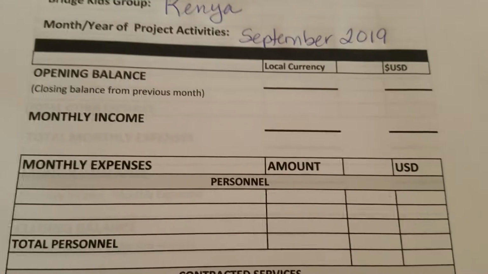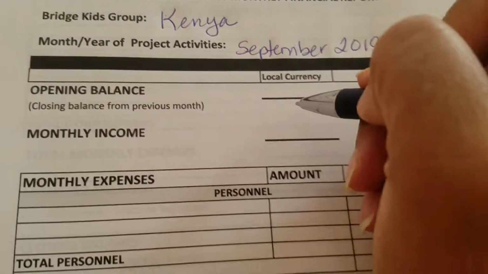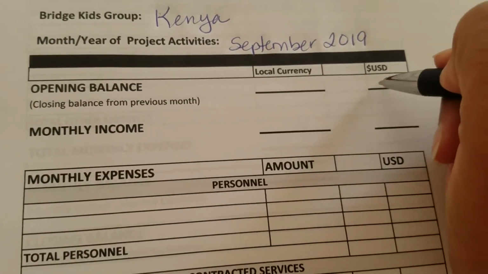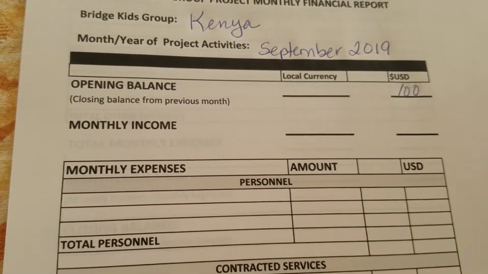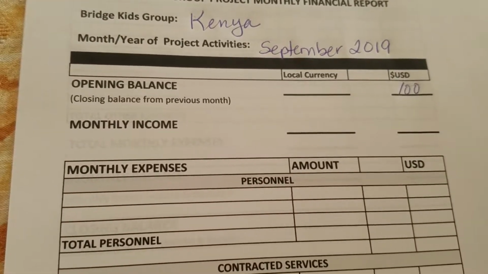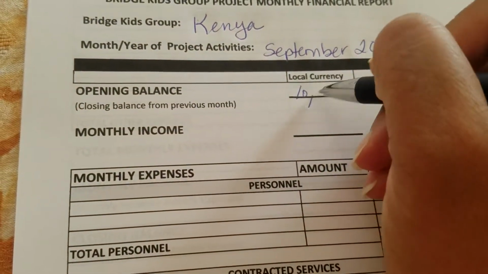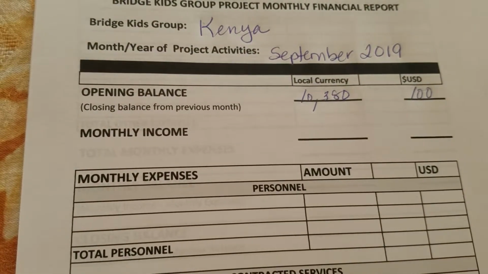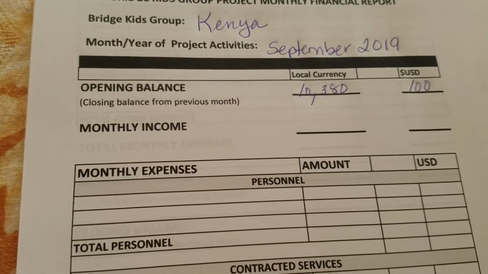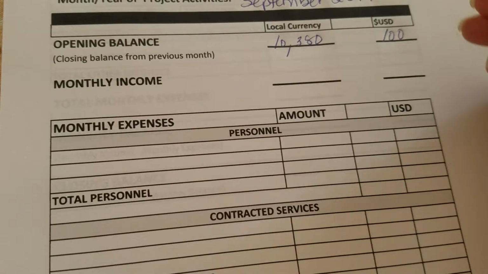And we're going to be doing this in your local currency and in US dollars so that it's helpful for both of us. So say, for example, you started out at the beginning of the month with $100 in the bank or $100 that you have on hand. That's your opening balance, all right? And so that would be 10,380 Kenya shillings. It's pretty easy to do the currency conversion. At the end of this, I'll show you how I did that online, just in case you're not familiar with that.